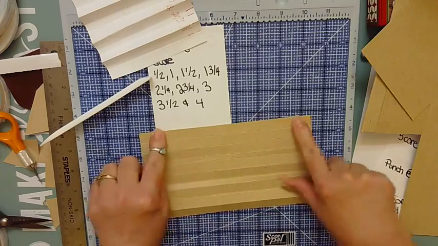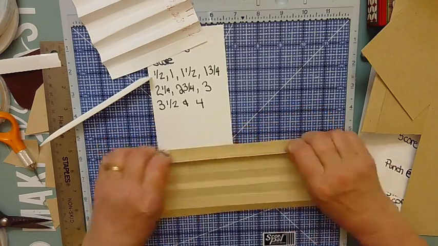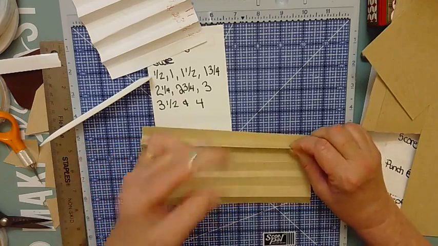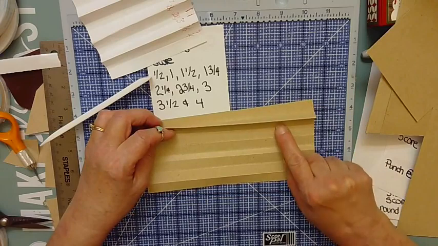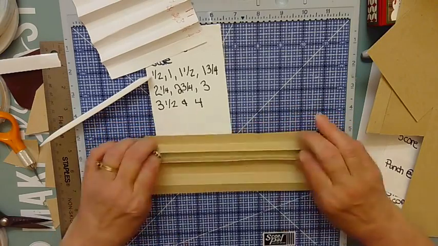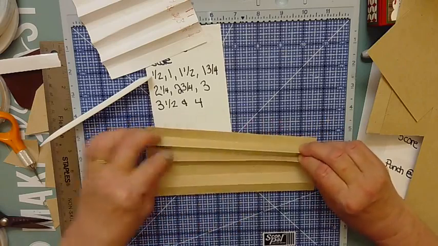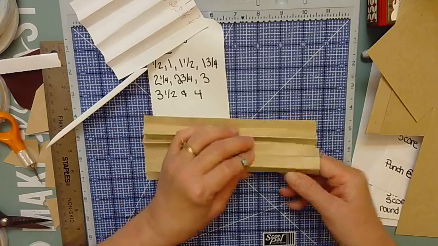Okay, so your first one is flat. Then I pull it together. That's my mountain. Okay, then I've got that little 1/4 inch in there. So I'm leaving that, but then I'm doing the next mountain. So see, I've got that little 1/4 in between. Then I've got that 1/4 again.